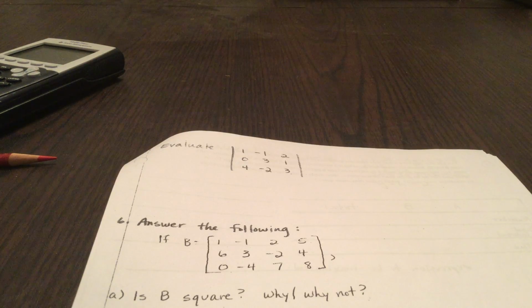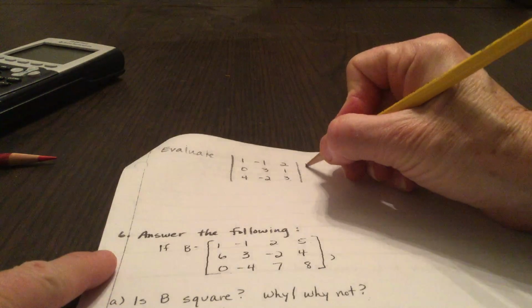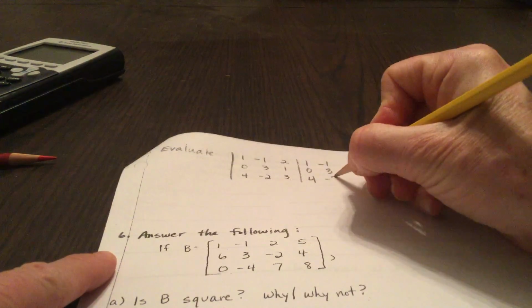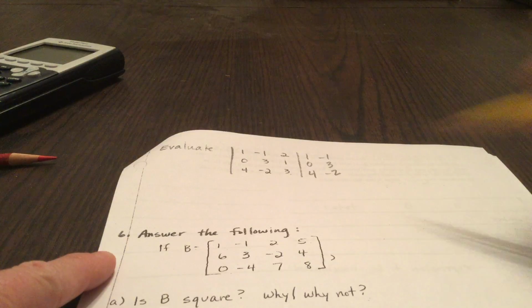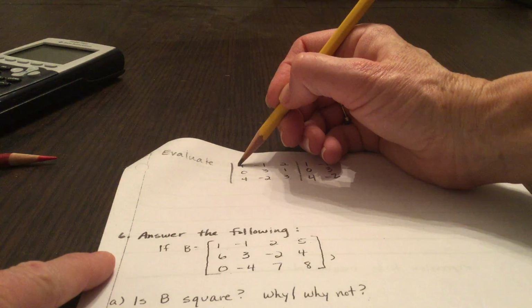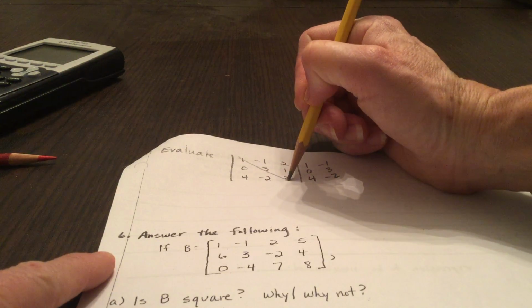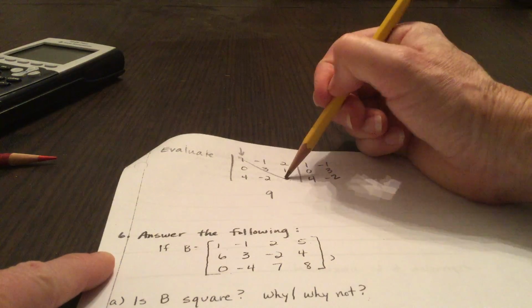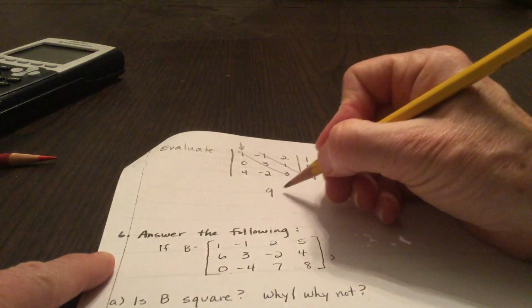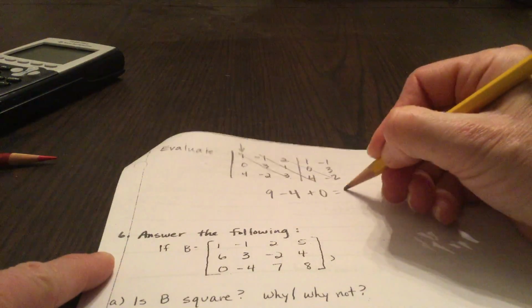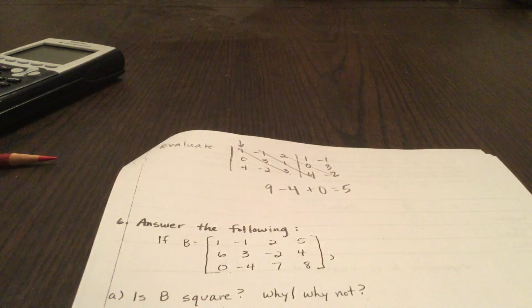Now we are going to evaluate this big determinant. So remember, we recopy the first two columns, just like that. Recopy these two sets of numbers. Now watch, if you don't know how to do this, pay attention. I'm going to multiply these three numbers together and I get 9. Notice where I started, right here. Multiply and get 9. Multiply and get -4. Multiply and get 0. Total them up, I have 5.